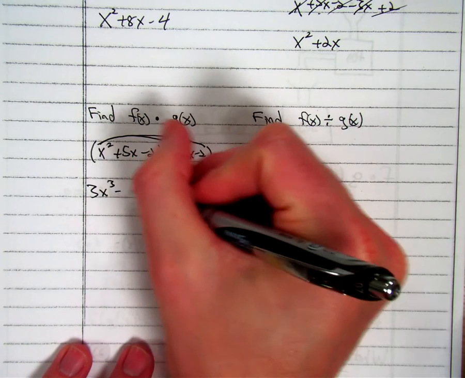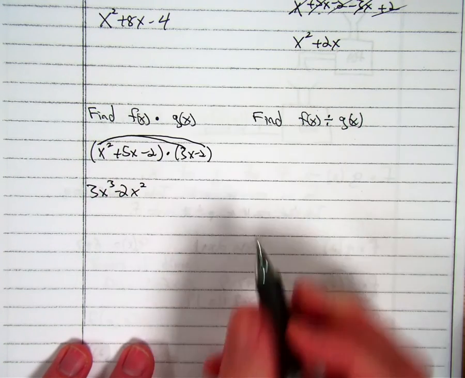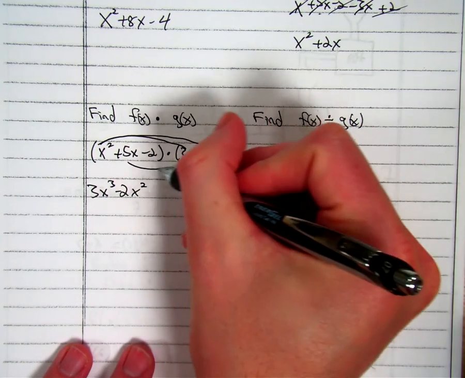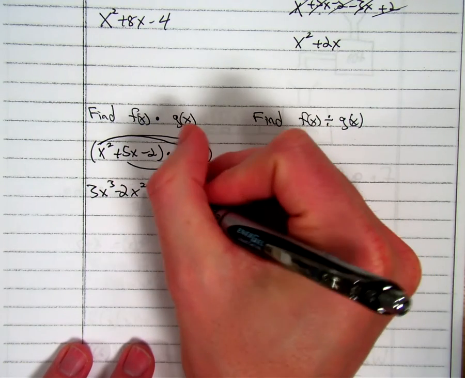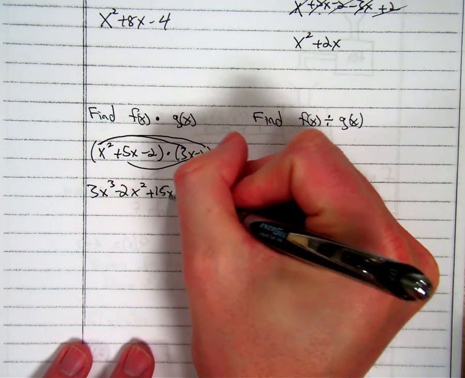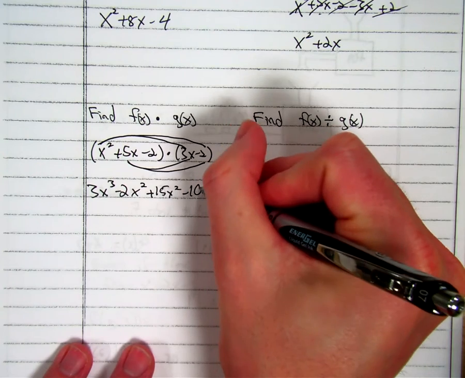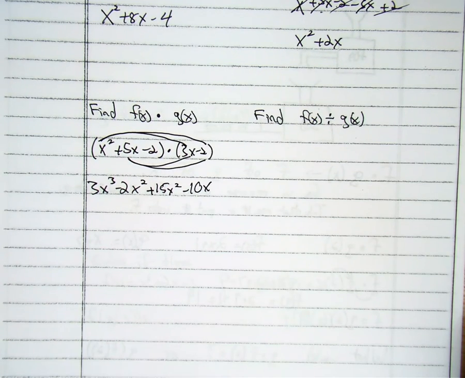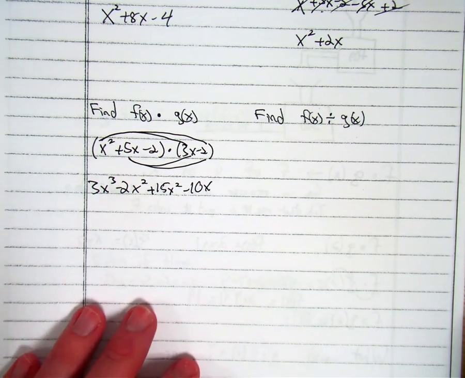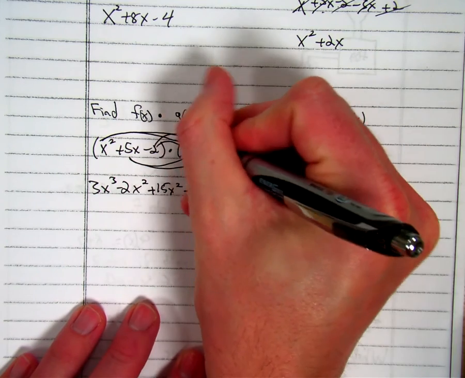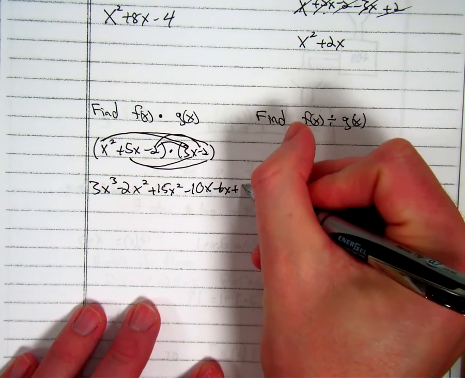X squared times minus 2 is minus 2x squared. 5x times 3x is going to be plus 15x squared. 5x times minus 2, we get minus 10x. And then we're taking the minus 2 to 3x, it's going to be minus 6x. Minus 2 times minus 2 is a plus 4.